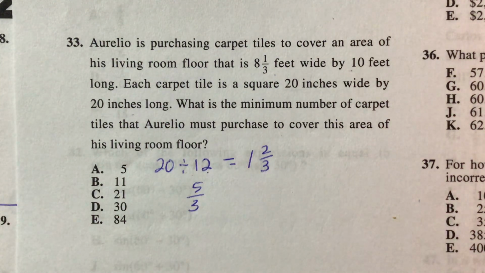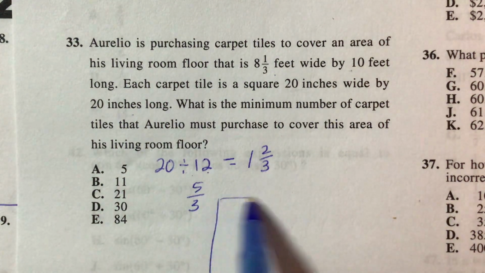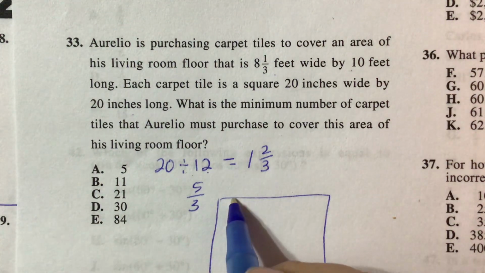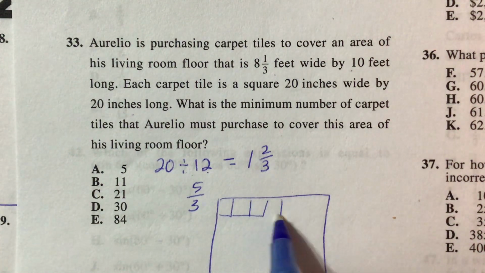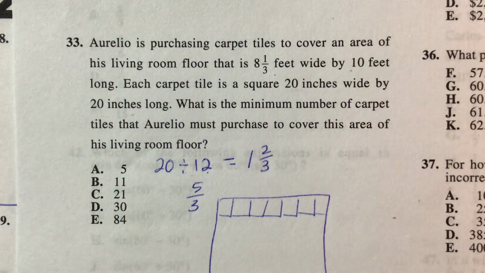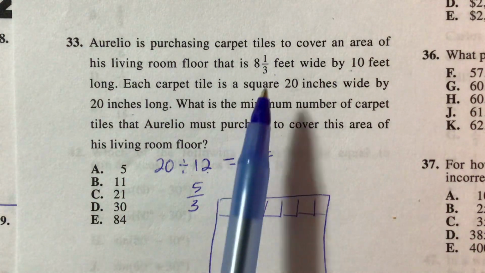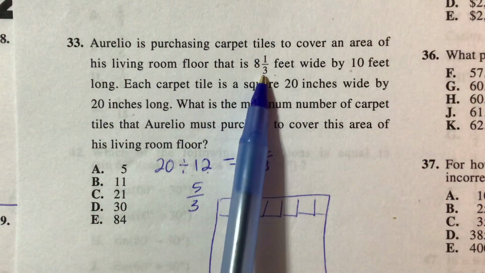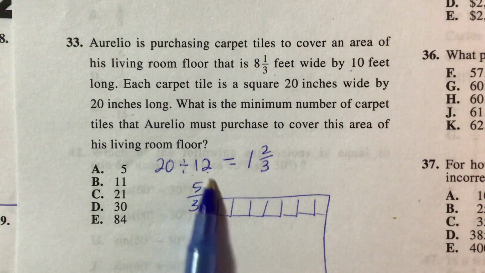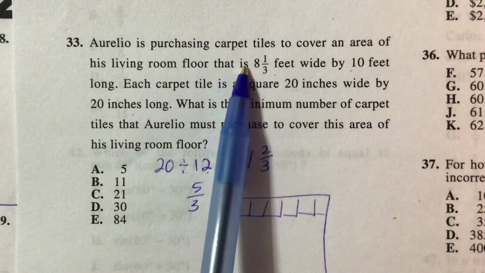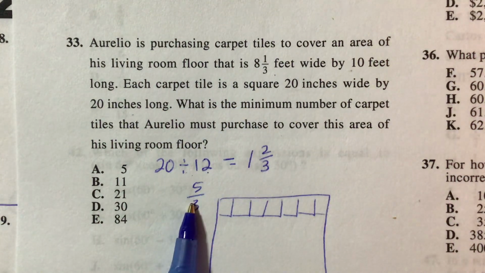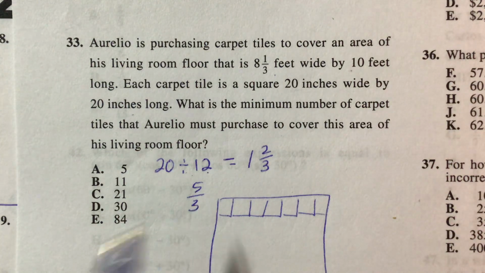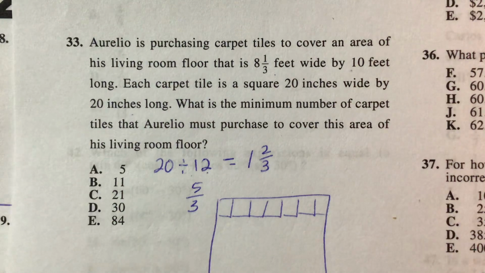All right, so we have this big area of his living room, and then we have these little carpet tiles that we're trying to fill up, right? And we want to know the least amount that we need to buy. So if I look, it's 8 1/3 feet wide. This is my total distance, and this is how much each square is. So I'm going to take my total distance and divide it by the length of each square. This is all just calculator work.